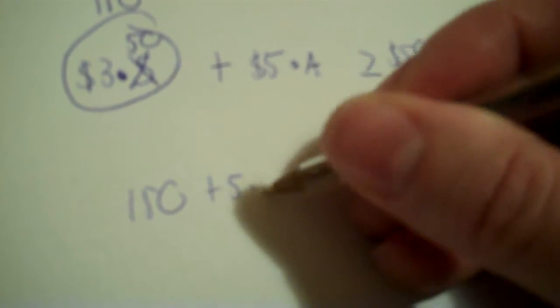Well, fortunately I have 50 student tickets, so S equals 50. So you cross out the S, put 50, and then circle that and find the product. 3 times 50 is 150, so now we have 150 plus 5 times A greater than or equal to 500. Now I can solve for A.